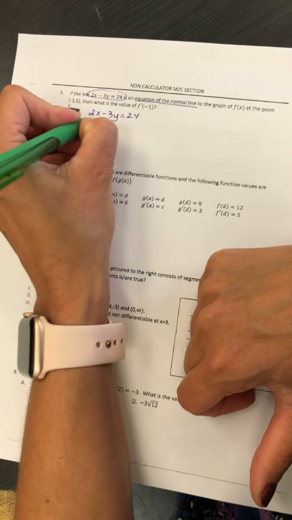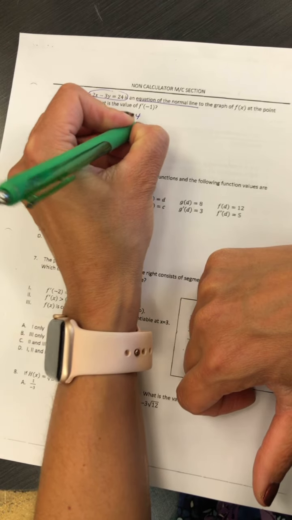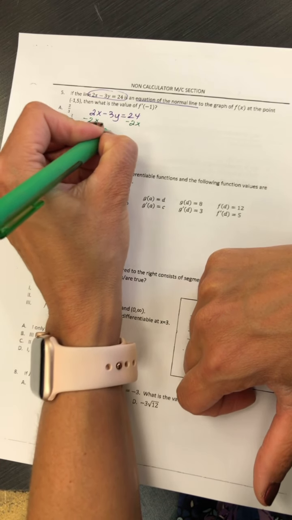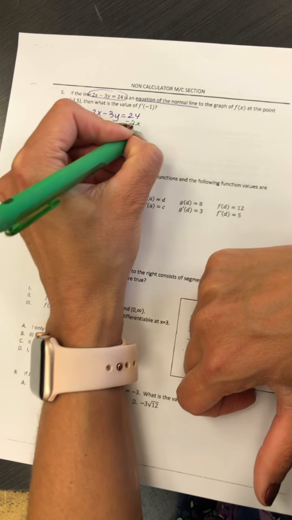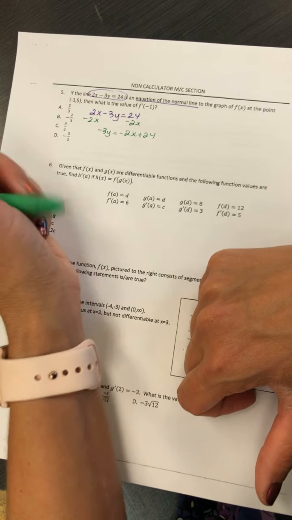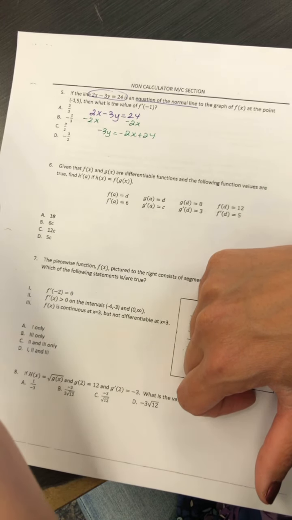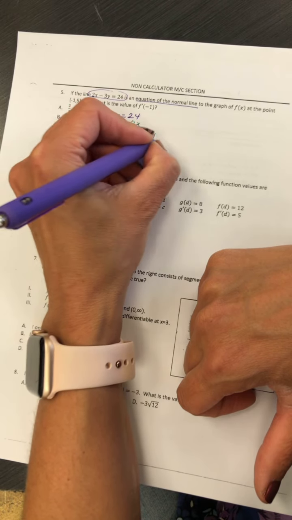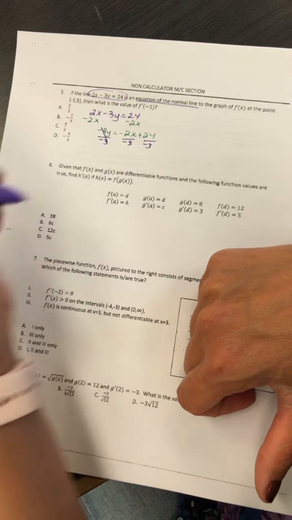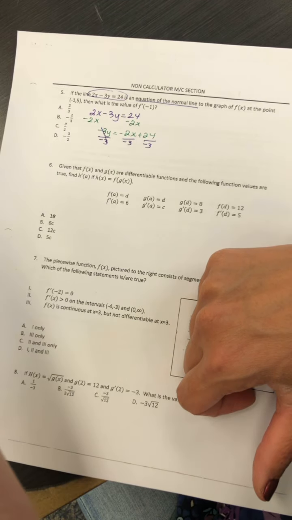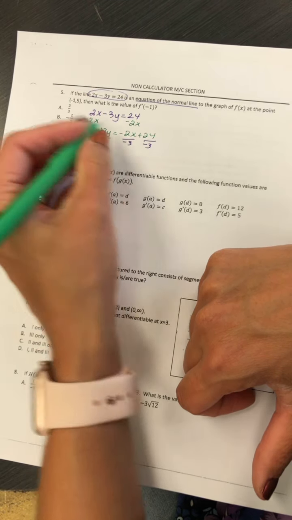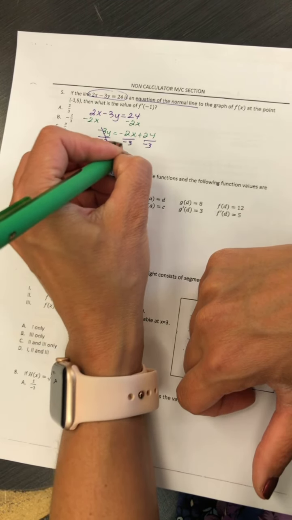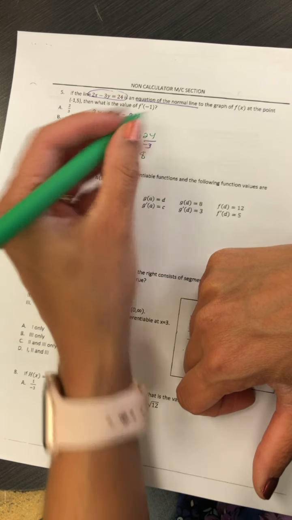Okay, so I'm going to subtract 2x. I get -3y equals -2x plus 24. And then we need to get rid of that -3. So divide everything by -3. And we'll get y equals 2/3 x minus 8.